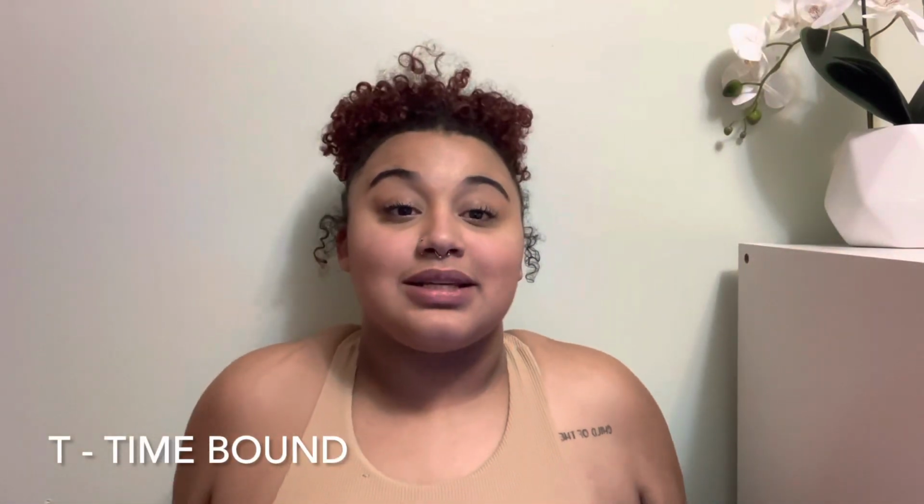Okay, the final part of goal setting is going to be T for time bound. Your goal needs to have a time limit. So if your goal doesn't have a time limit, it's essentially open-ended. And that will mean that it's never ending and you have no sense of urgency when it comes to getting it completed. There should be a time limit for sure. An example of this would be saying, I want to lose 10 pounds in 30 days, or I want 2 streams of income by June.